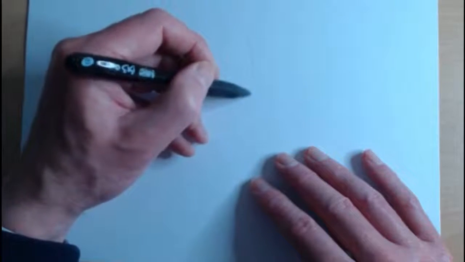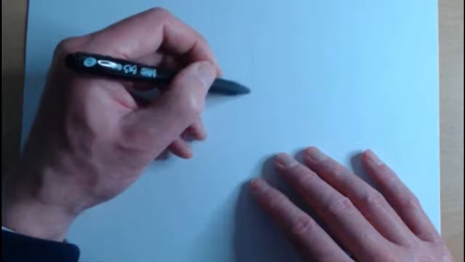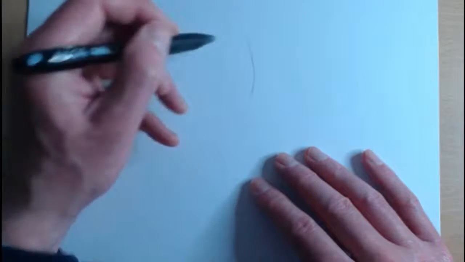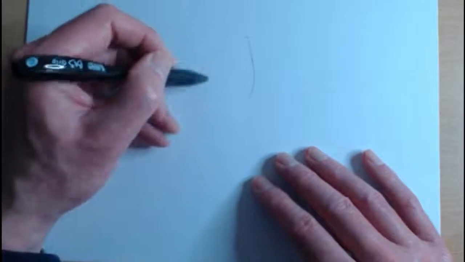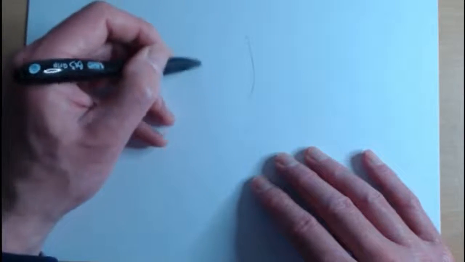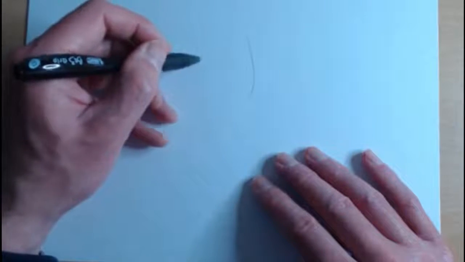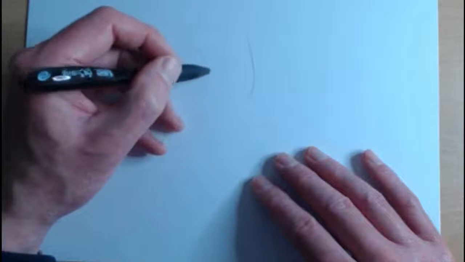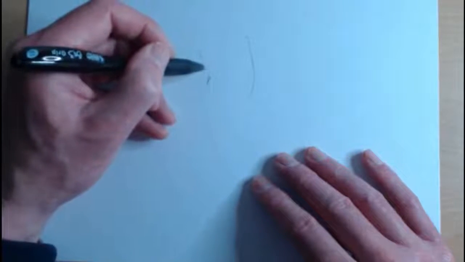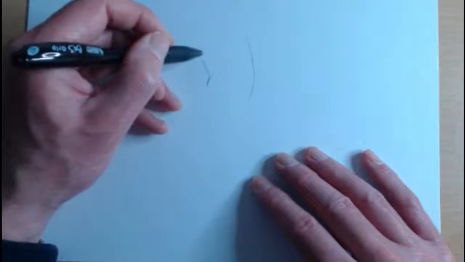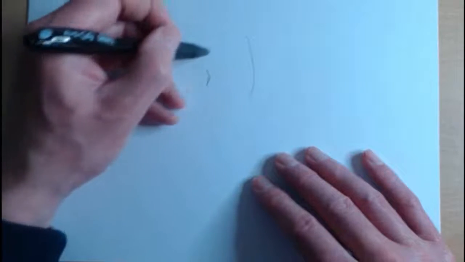So now I'm drawing the line, being more fussy, but drawing in lines, trying to copy the lines that he used, which is the way I used to draw.